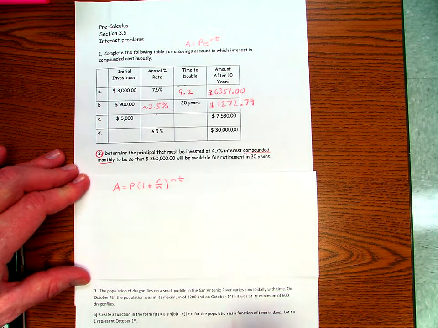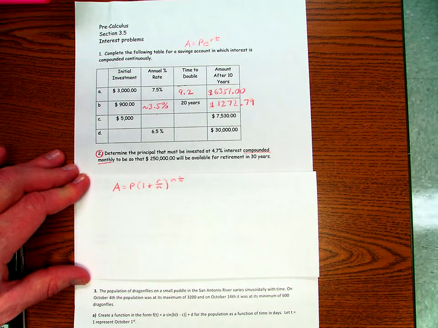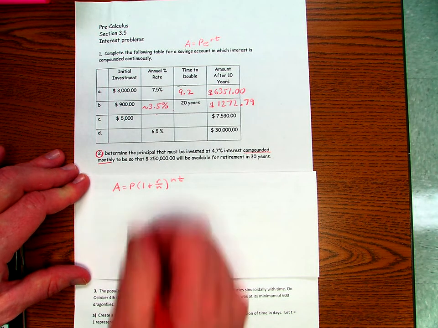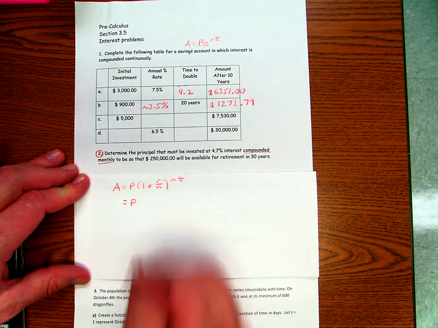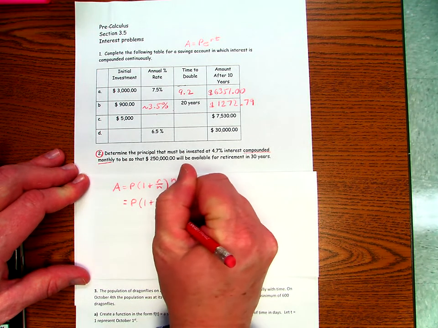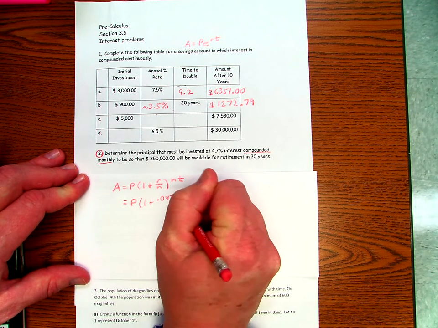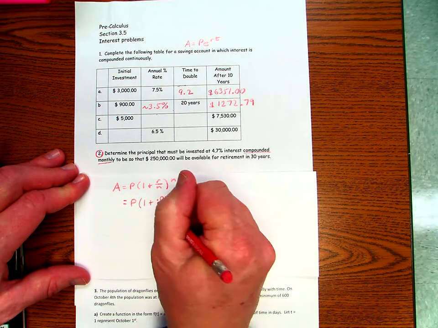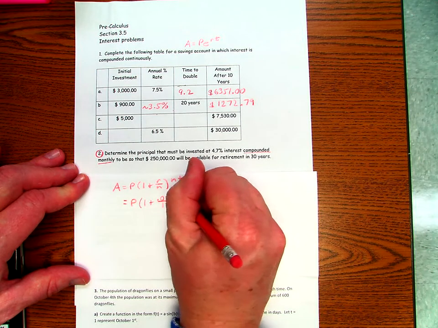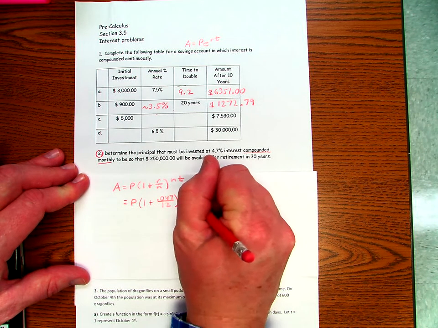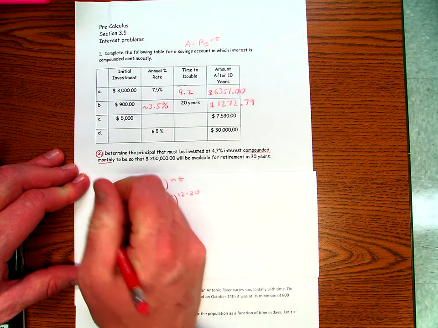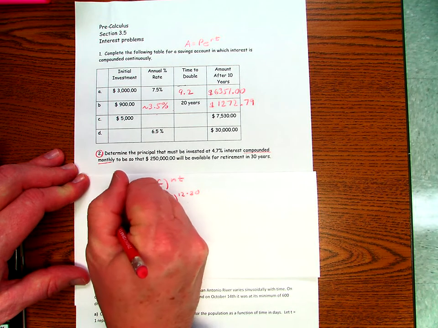So the P, that's our variable, invested at 4.7%, compounded monthly, that's 12 times per year, and we are looking for retirement in 30 years, and the amount that we want is $250,000.